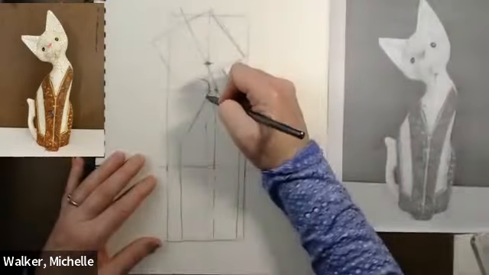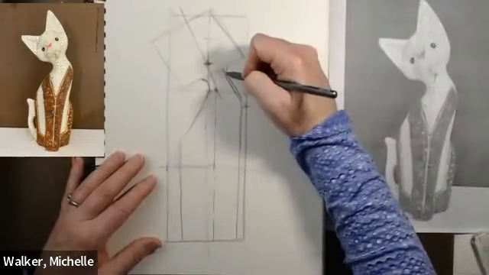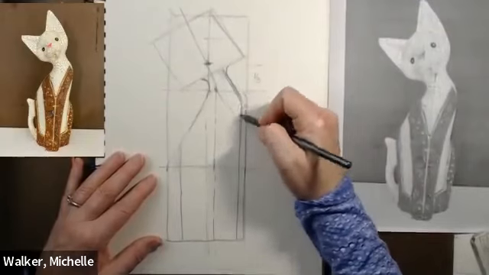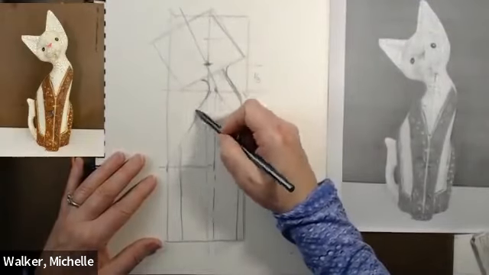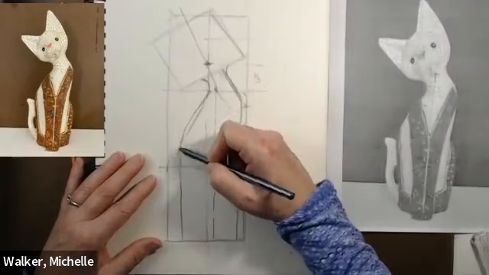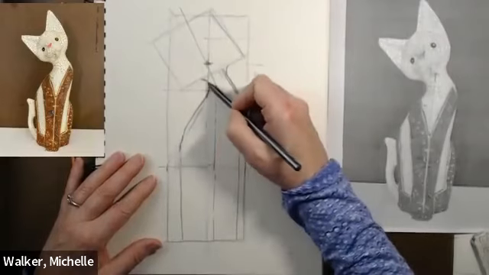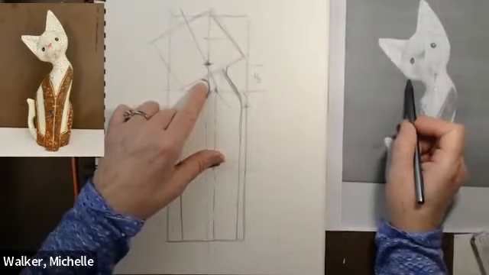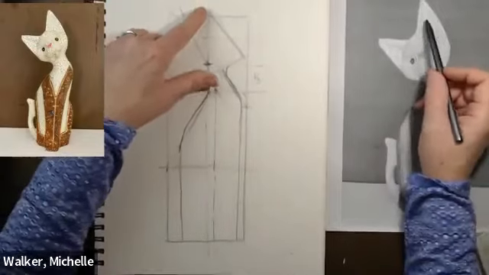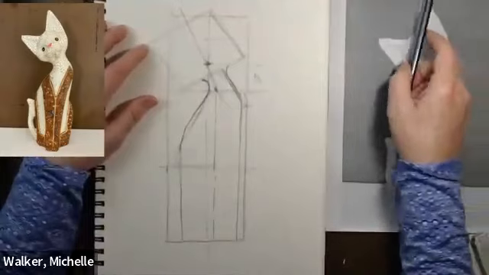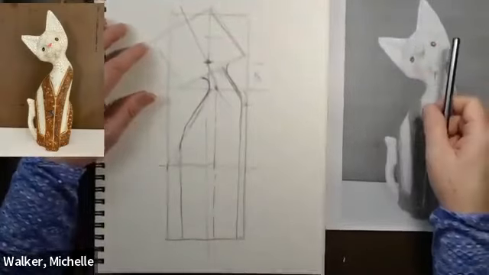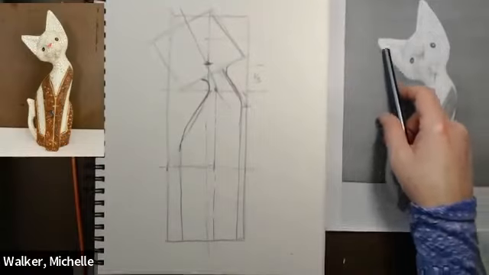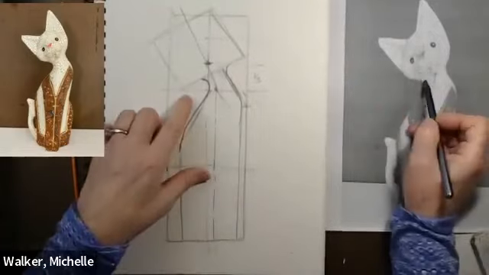So let's get the neck, and there's some roundness here, and then it comes down to the shoulders. Here's the body. Let's get these ears on. If I look at where, do I want to go with the cheek? I think I'm going to go with this cheek right here.